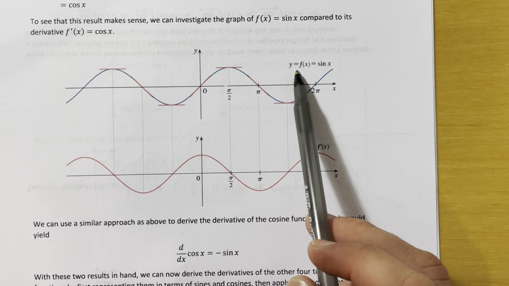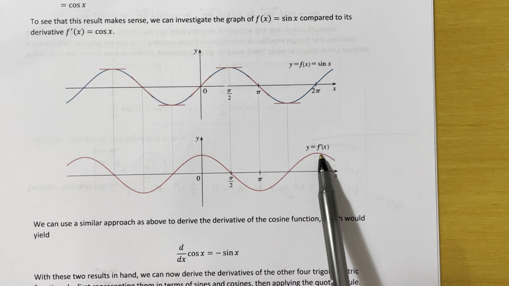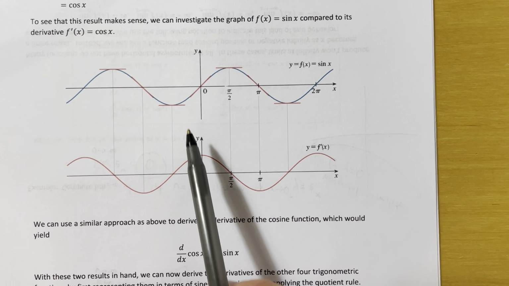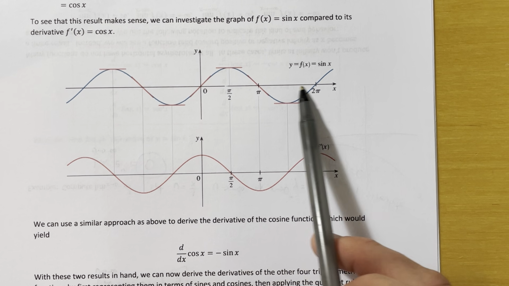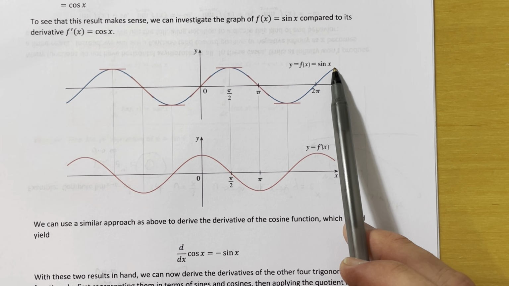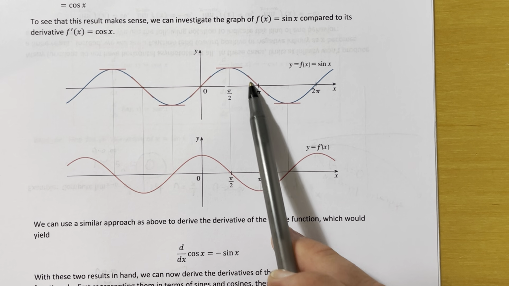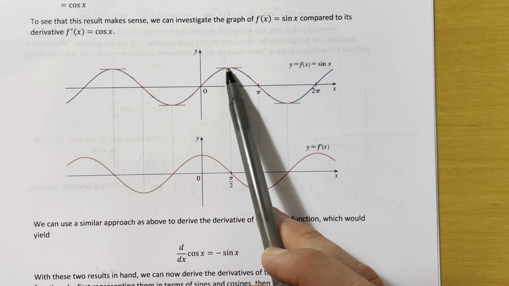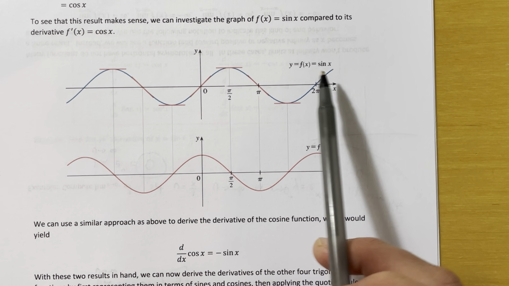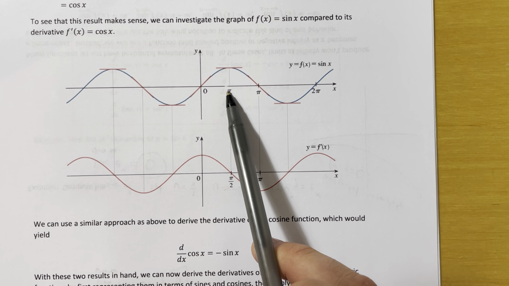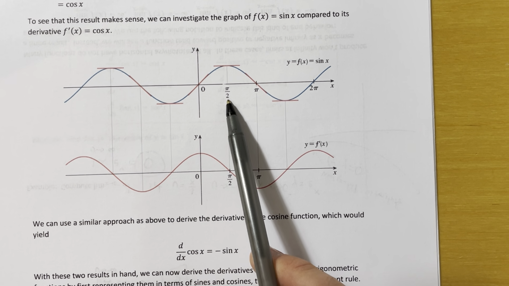So if we look at the function sine of x and compare it to its derivative, which is cosine of x, look at where the horizontal tangents are, first of all. We'll just stay here for now, between 0 and 2 pi. Sine of x is going to have horizontal tangents at maximum and minimum values, when it hits a high point or a low point. And we know from our sine of x function that pi over 2 is one of those places.